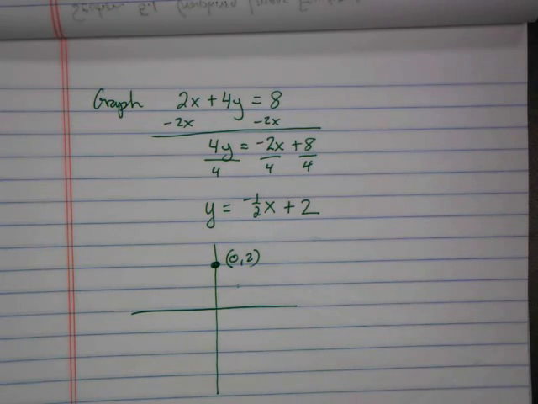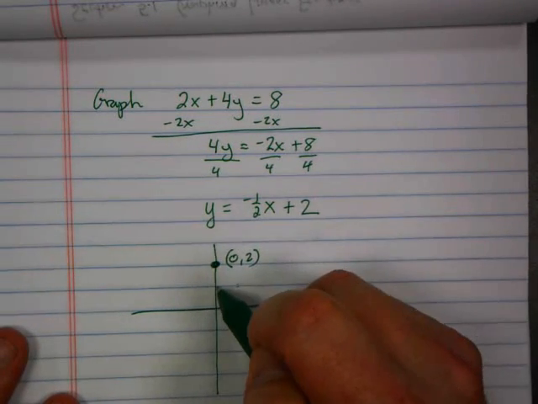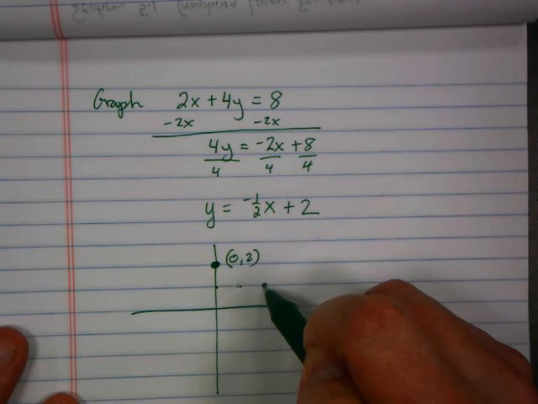Down 2 over 4? That's correct, but I would probably go down 1 over 2 because I reduced my fraction to be negative 1/2. But down 2 over 4 works also. All right, so I would go down 1 over 2. What point is that?